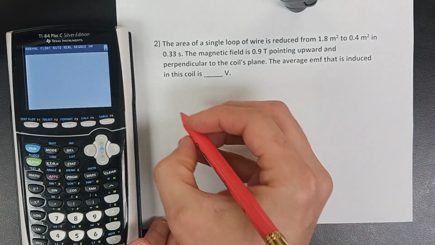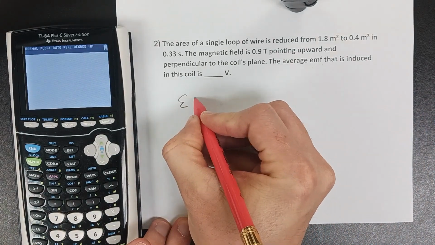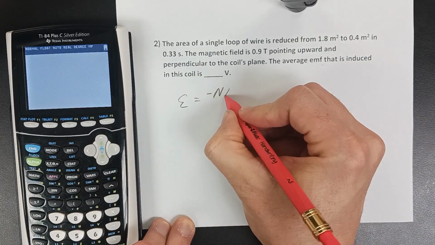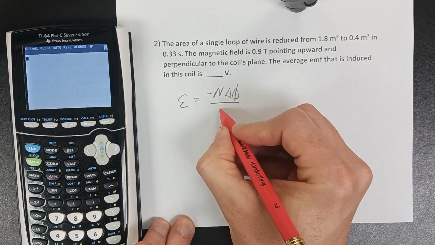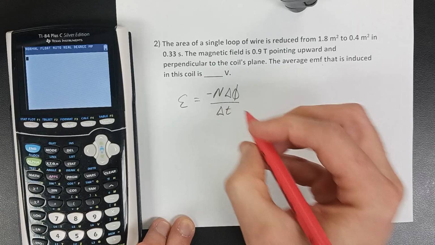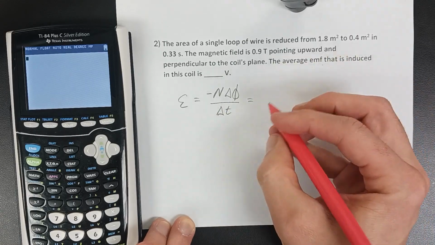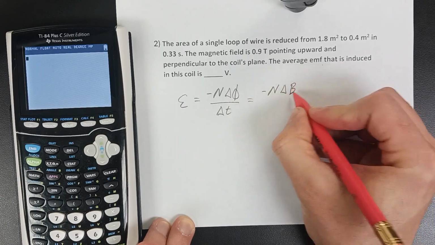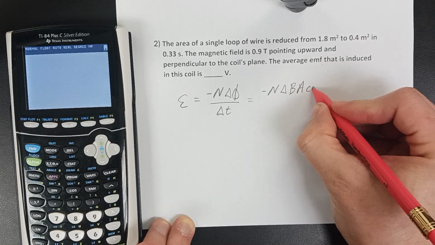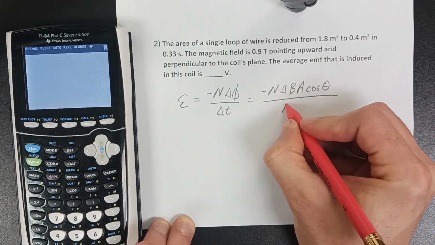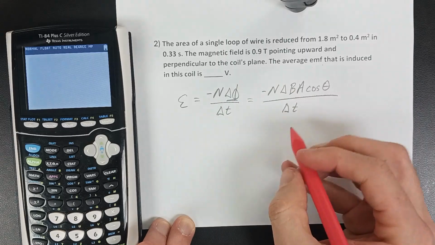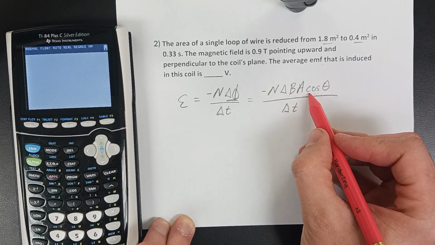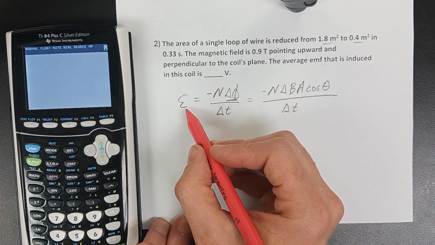So in electromagnetism, Faraday's law says that the EMF is equal to negative the number of loops times the change in magnetic flux divided by the change in time. Well, it doesn't just say the magnetic flux changes by some amount, but magnetic flux is equal to the magnetic field times the area times the cosine of theta. And so we're just making that substitution. And what's changing here is the area. Because the area changes, the magnetic flux changes, that induces an electromotive force.